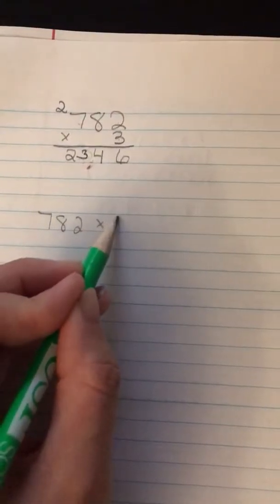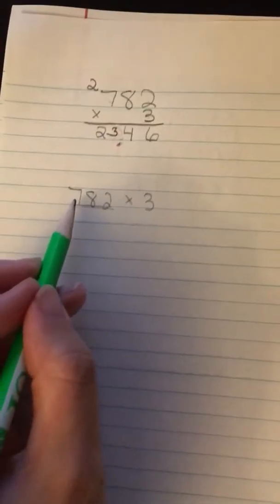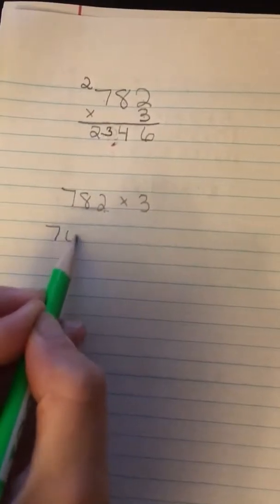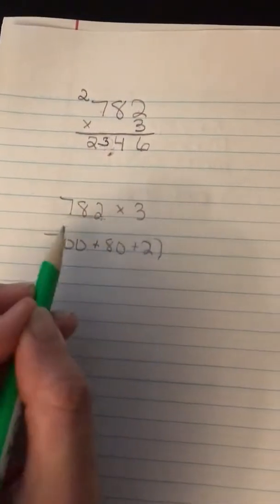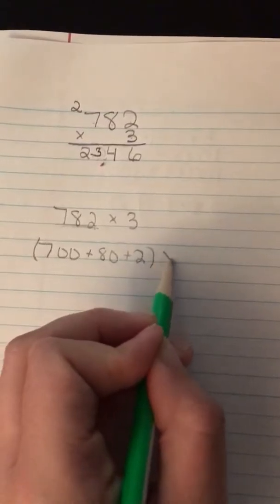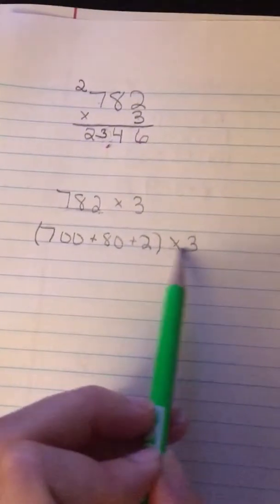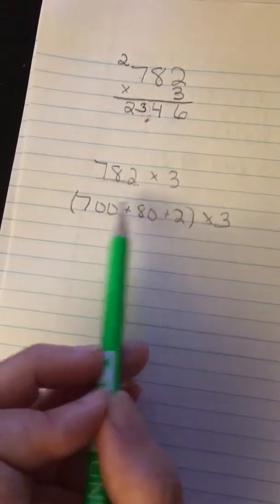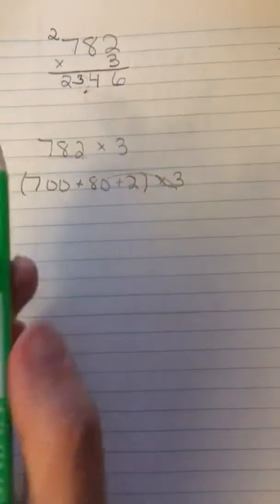factor and breaking it up. When we say this number, we say 782. So that's breaking it up to 700 plus 80 plus 2. All of it's being multiplied by 3. Now, distributive property is when you take this 3 and you distribute it out. So you get a 3, you get a 3, you get a 3.